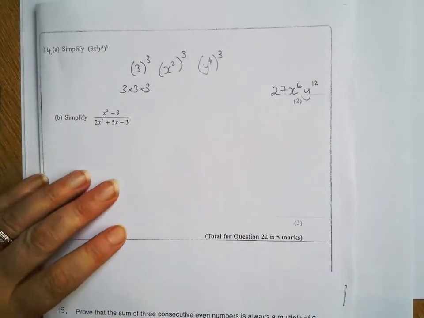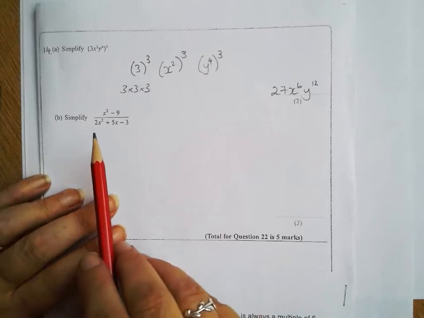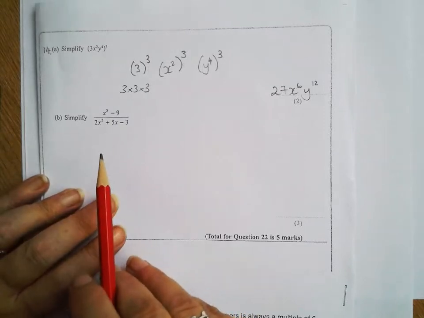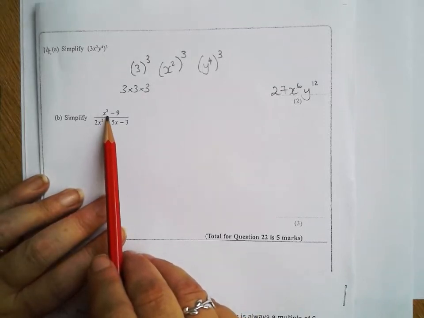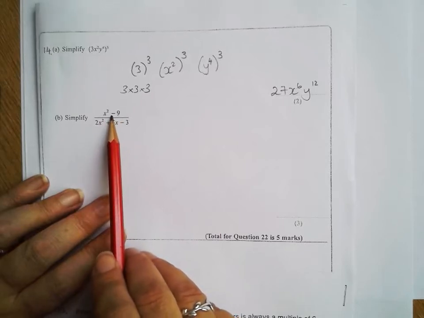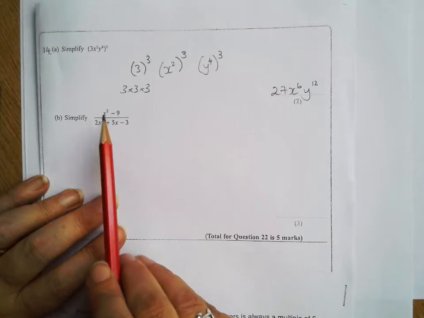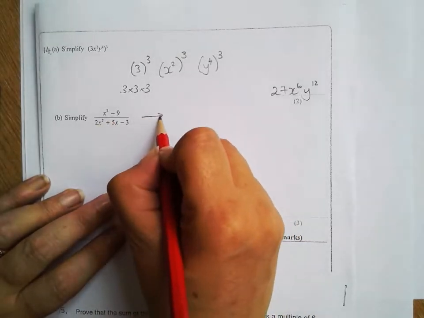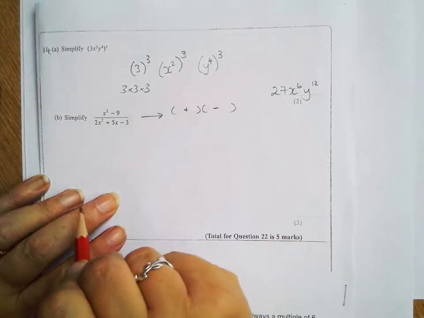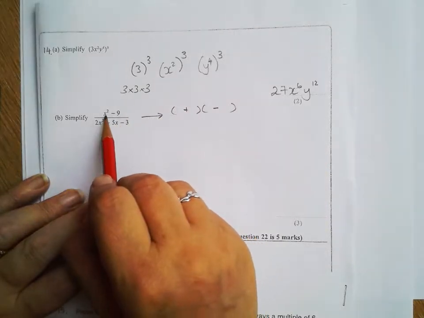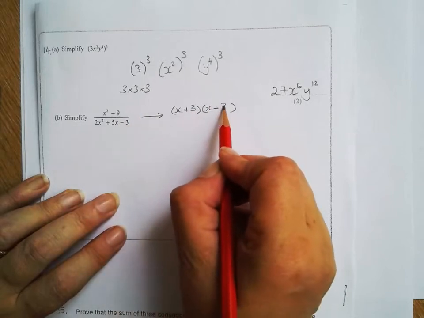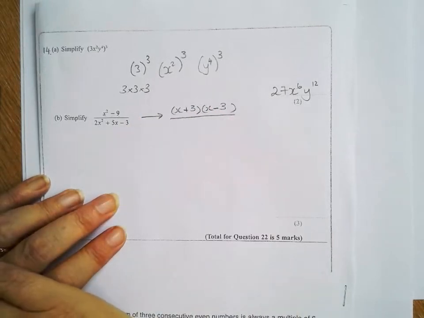For part B, if you get terms like this on a fraction, you should be looking to factorise and then cancel. Now the top one is going to factorise into a quadratic. I've got a squared term, a square number, and they are joined by a minus sign, which means that this will factorise using the difference of 2 squares. So it's going to go into double brackets, there will be 1 plus and 1 minus, and then I find the square root of x squared, which is x, and the square root of 9, which is 3. So that's the top part done.